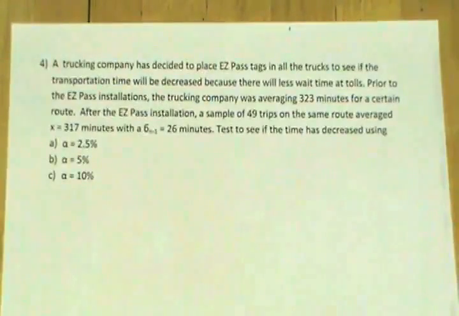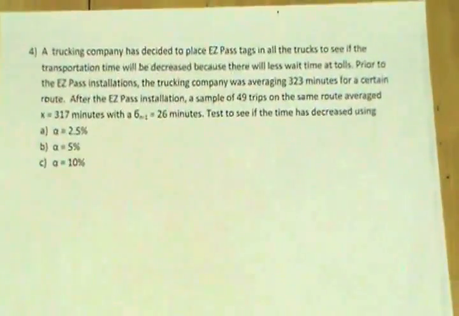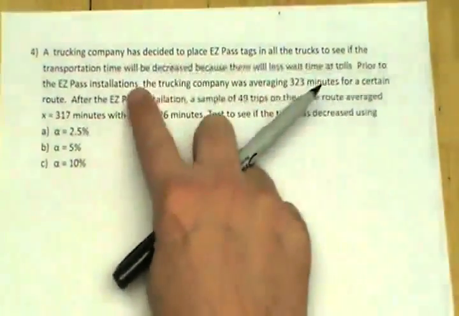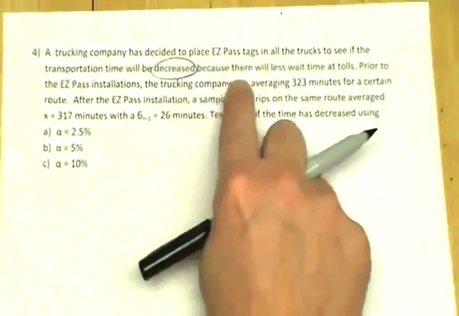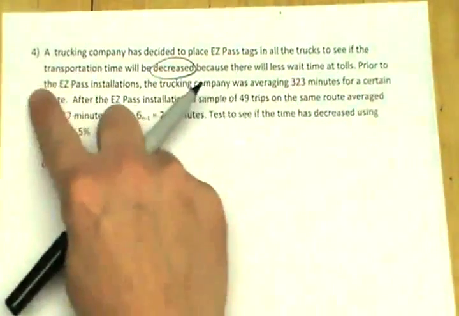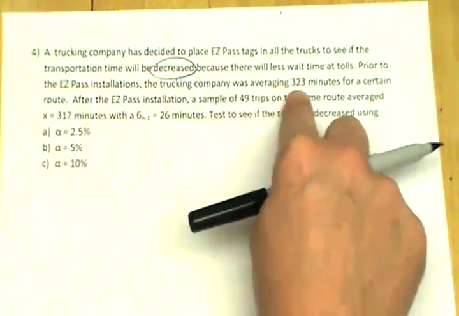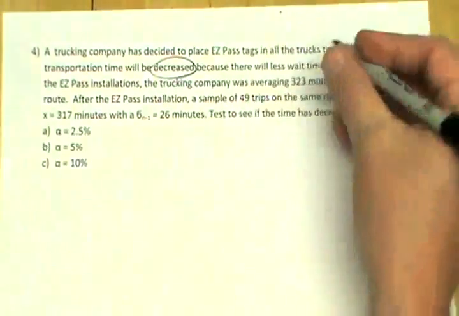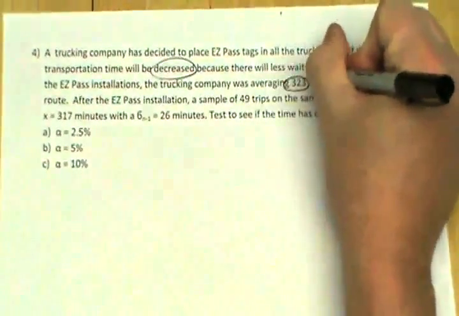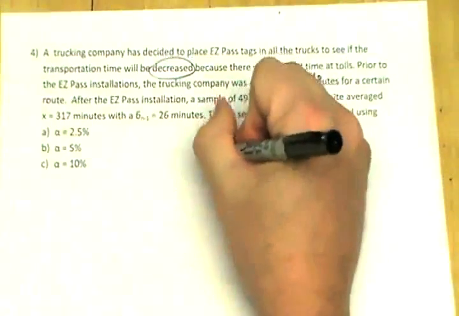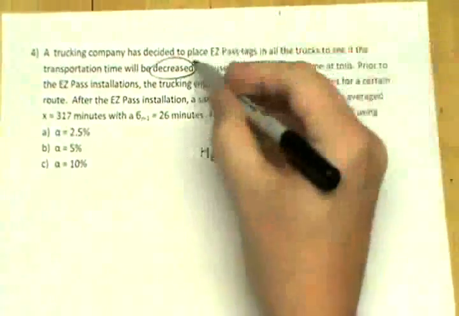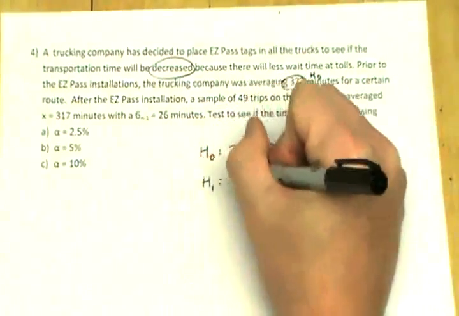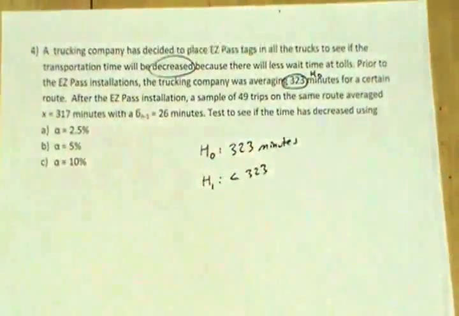So number 4. We have a trucking company, and a trucking company has decided to place Easy Pass tags in all trucks to see if the transportation time will be decreased, left tail test, because there'll be less time to wait at the tolls. Prior to the Easy Pass installations, the truck company was averaging 323 minutes for a certain route. So that's the assumption, that's our null hypothesis. So H0 is 323 minutes. Because we want to know if it's decreased, then H1 is going to be less than 323 minutes.